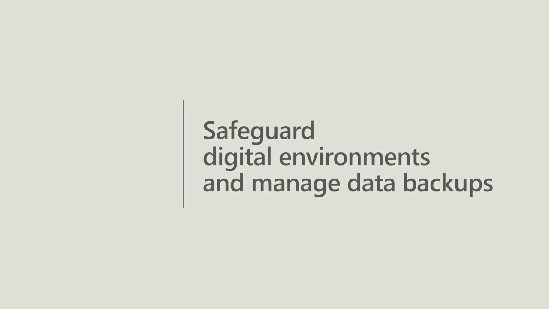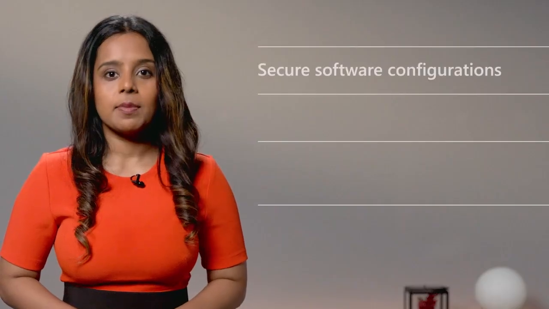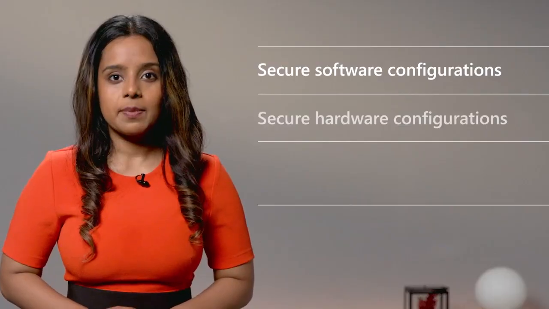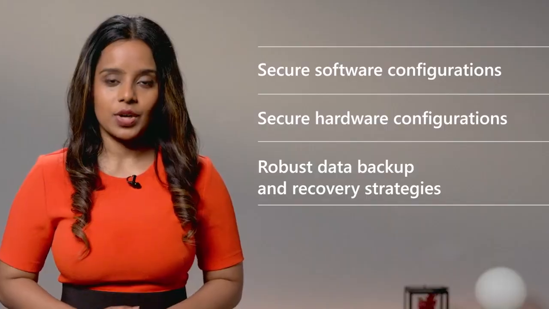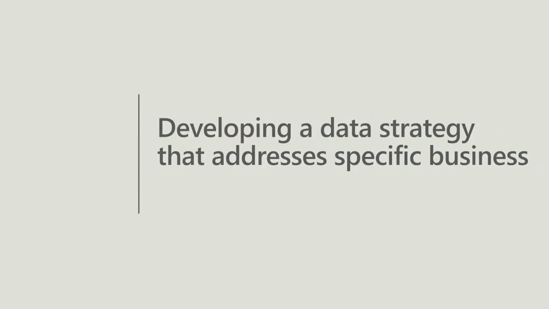By completing this course, you've developed the essential skills to safeguard digital environments and manage data backups effectively, addressing vital needs in today's tech-driven landscape. You've proven that you are well prepared to fulfill IT support-related responsibilities such as implementing secure software configurations, implementing secure hardware configurations, and developing robust data backup and recovery strategies. Most importantly, you completed the final course project by developing a data strategy that addresses the specific business needs of a fictional company. Well done on taking the first steps toward your future career.